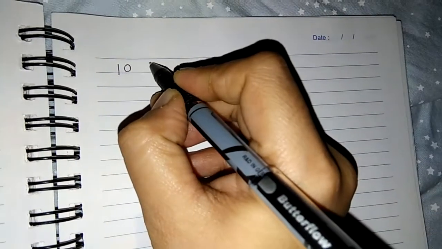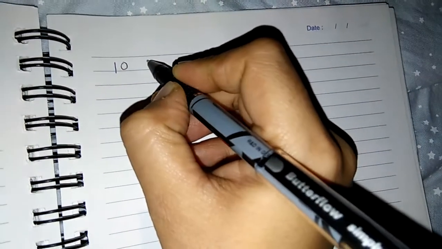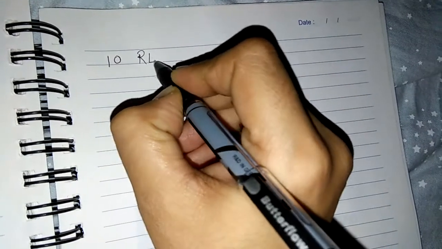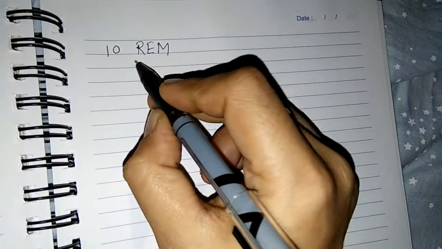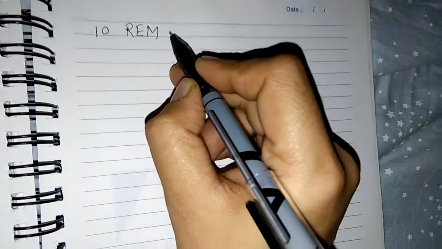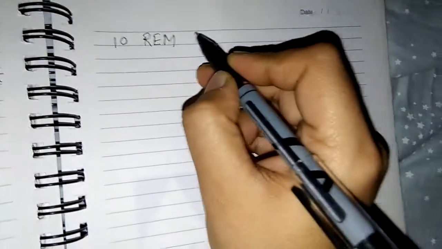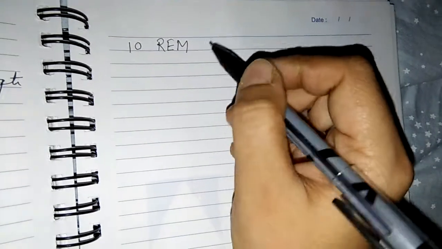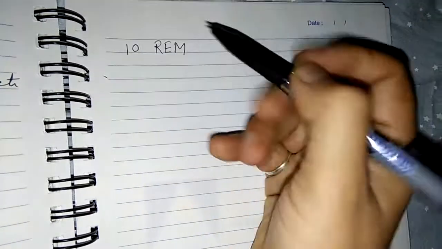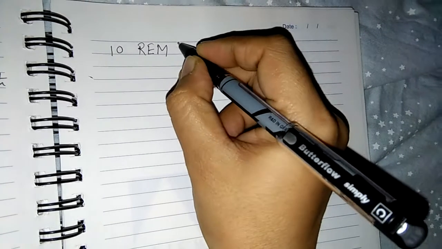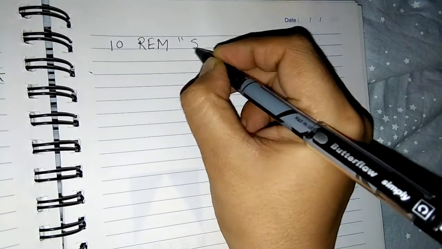First of all, it is a good habit to write a comment in every program. In basic language we write comments using the rem statement. Rem is used as a reminder for remembering what your program is doing. Suppose my program is used to find the sum of two numbers.